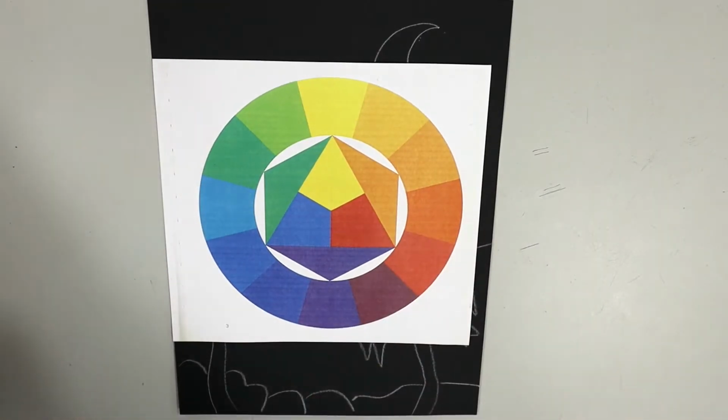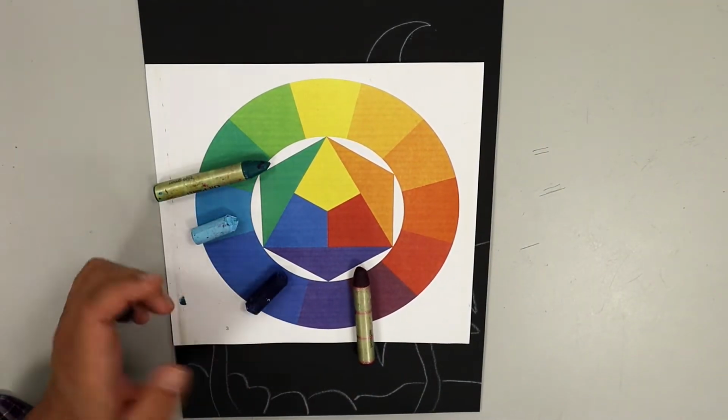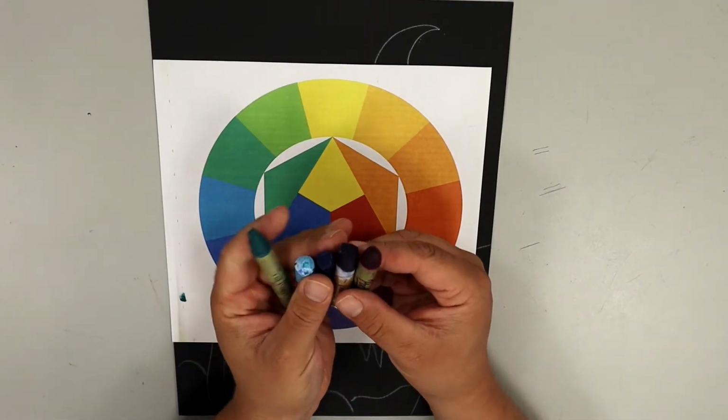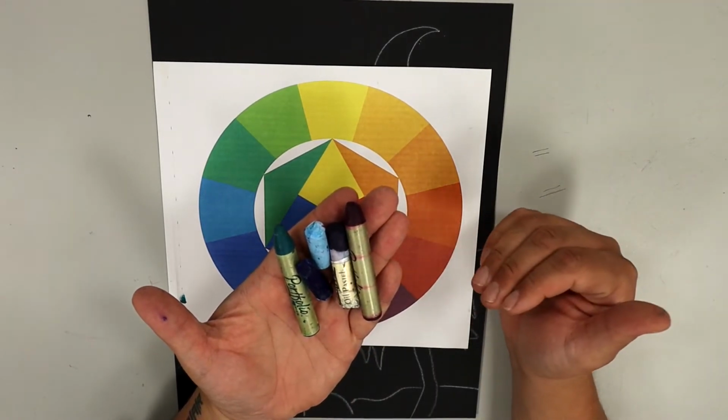So I'm going to choose kind of a greenish blue. There's my red violet. I'm going to choose a light blue and a dark blue and a purple. Once you've chosen your color groups, we're going to store these in a Ziploc bag or in our art kits until we're done adding the oil pastel to our entire project.